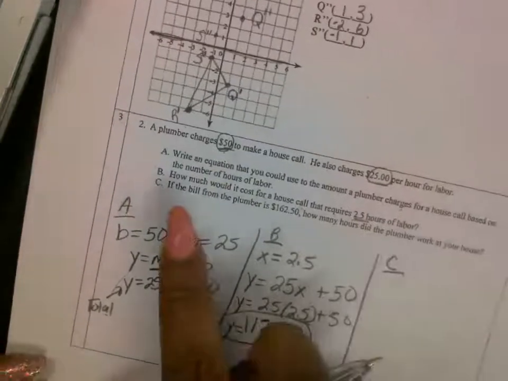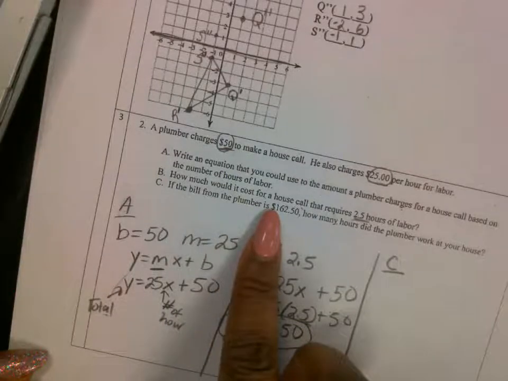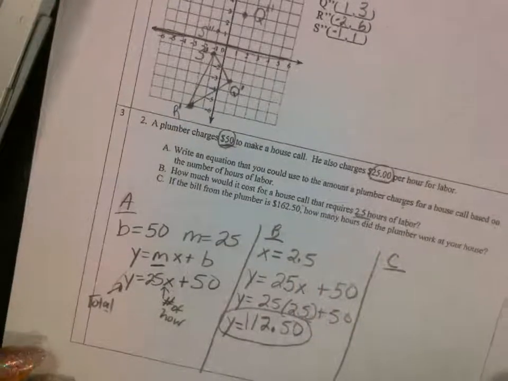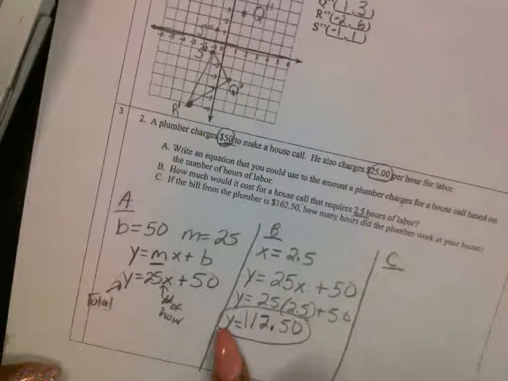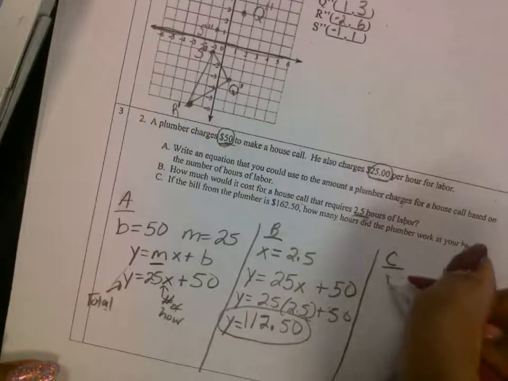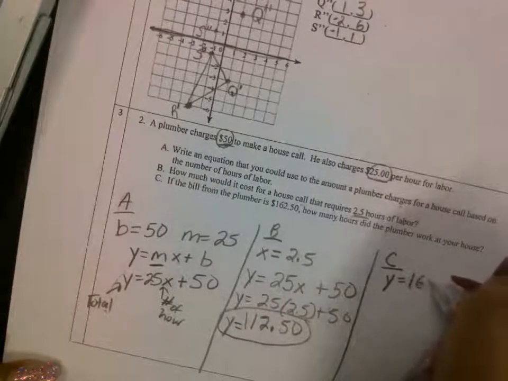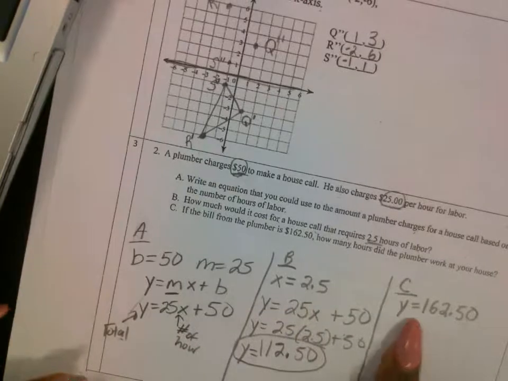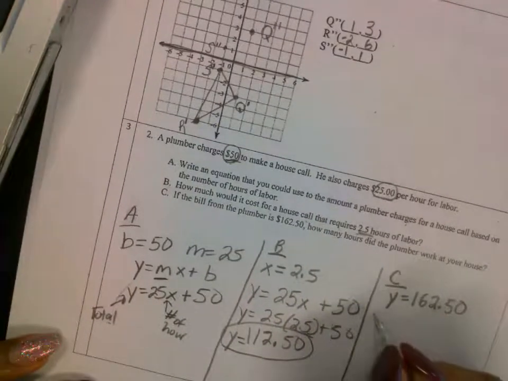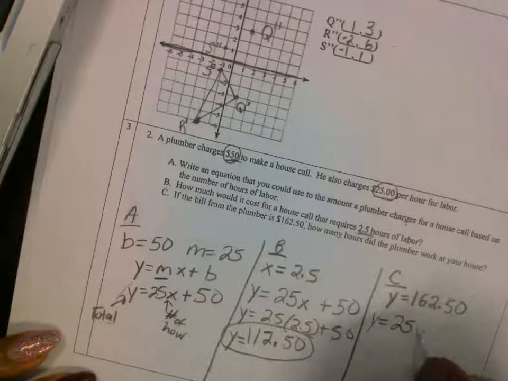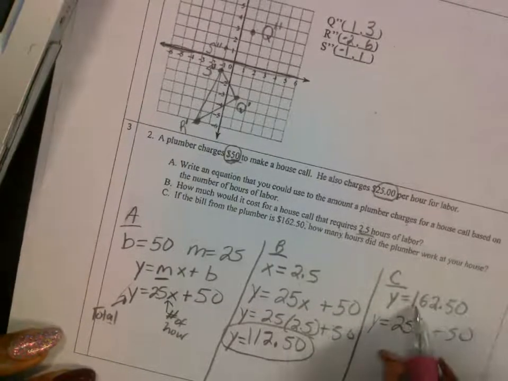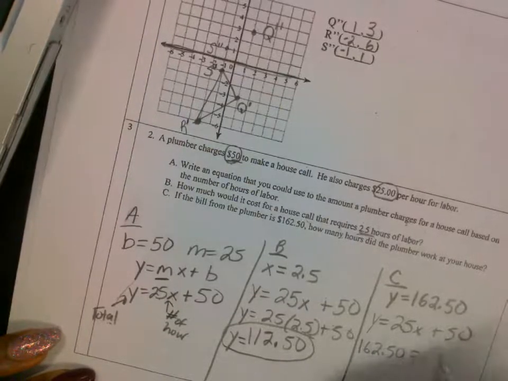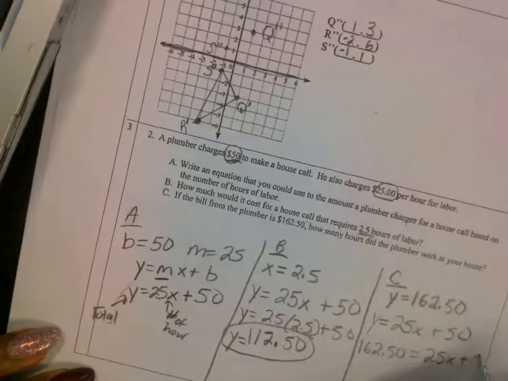Now let's look at C. All right. If the bill from the plumber is $162.50, how many hours did the plumber work? So this time they give you the total and they want to know what x is. So y total is equal to $162.50, and this time you're trying to find x. Okay? So rewrite the equation, y is equal to 25x plus 50, and substitute $162.50 for y. Okay. Now we're going to solve for x.